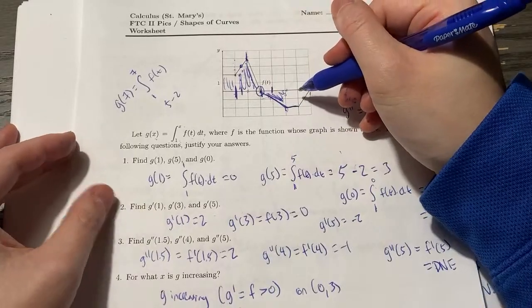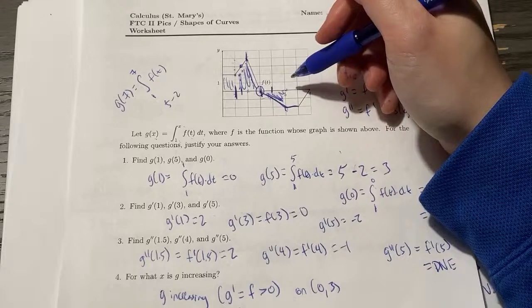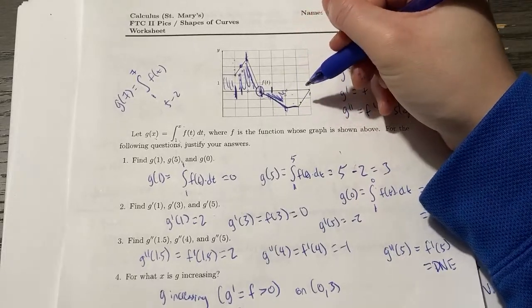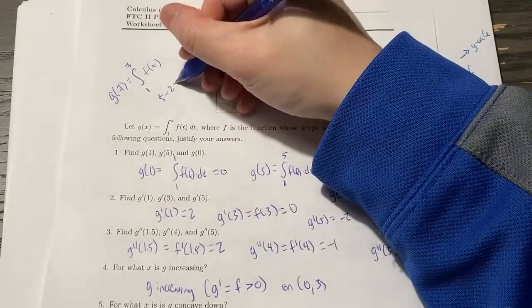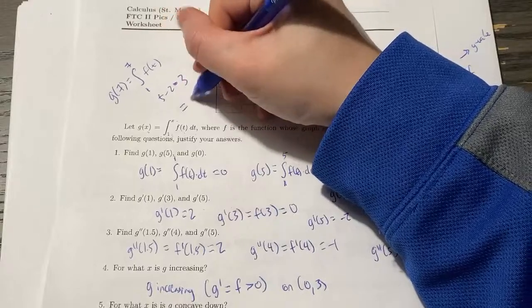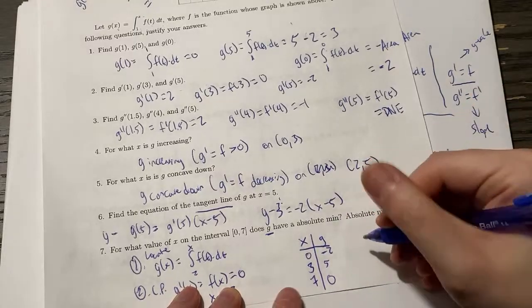And again, this portion of the graph is negative, so we're going to subtract off this portion. I'm going to count boxes. It looks like I have 1 box, 2 boxes, and these 2 partial boxes make 1 full box. So it looks like I have 3 boxes. So it'll be minus 3. And 5 minus 2 minus 3 is equal to 0. So that's going to be my final y value.